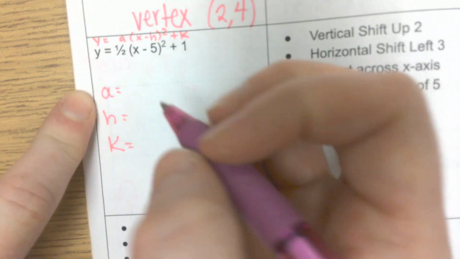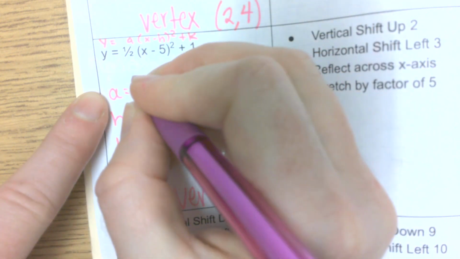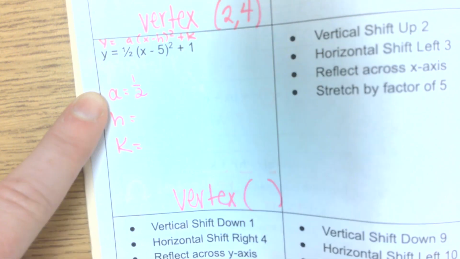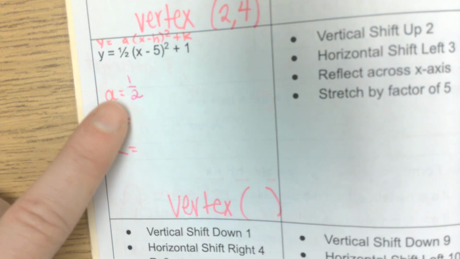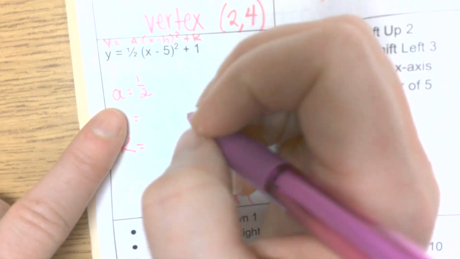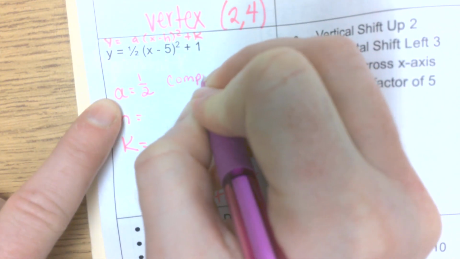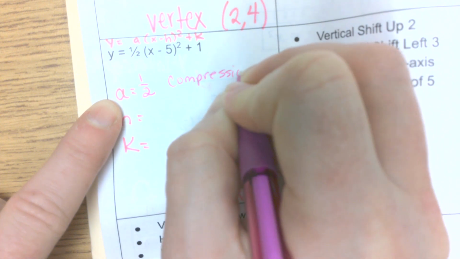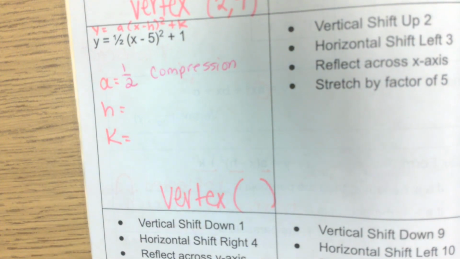Okay, on this one it says the A is the 1/2. It's not negative, so we don't do reflection. But 1/2 tells us that it's going to be a compression. It gets fatter. It's called a vertical compression.